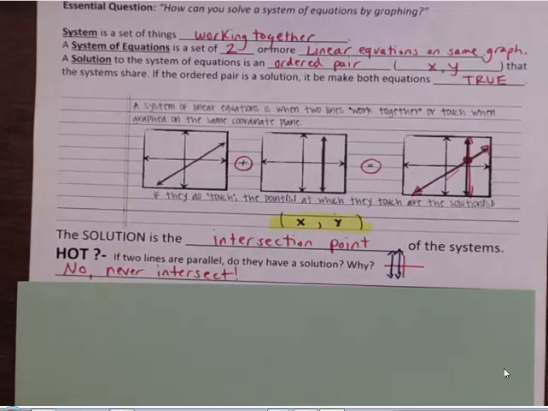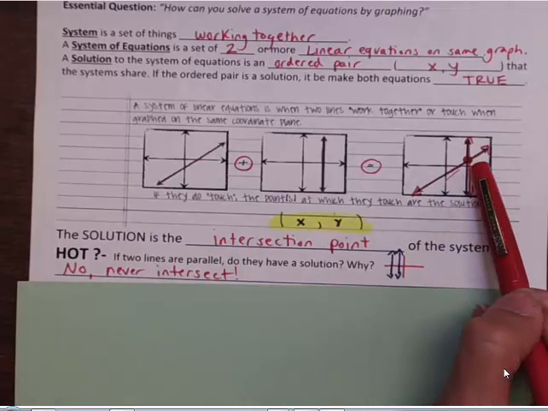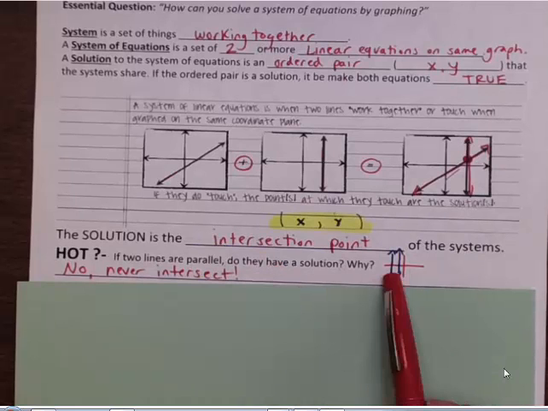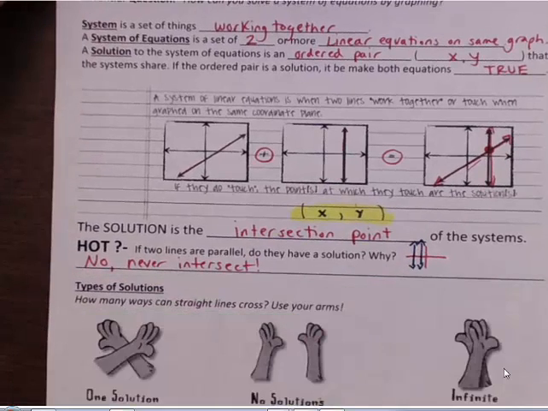Okay, so we could have answers that have one solution, like this example right here. We could have some that have no solutions, like our parallel lines. And there's another type of solution. So if you look down here, I sort of want you to visualize this with your arms too.